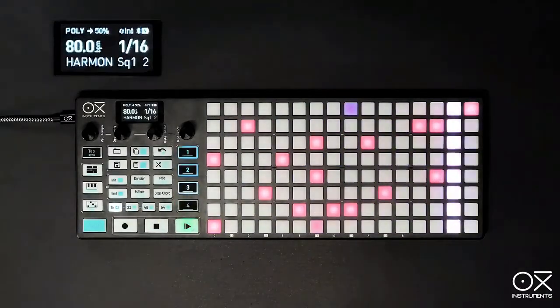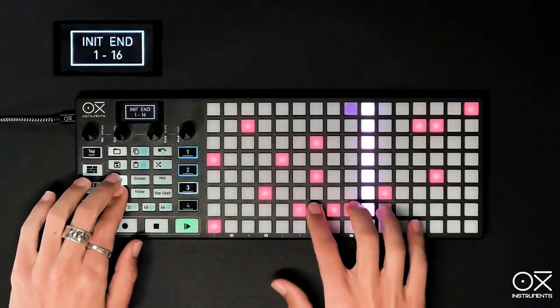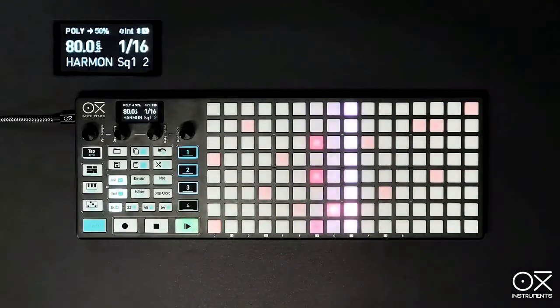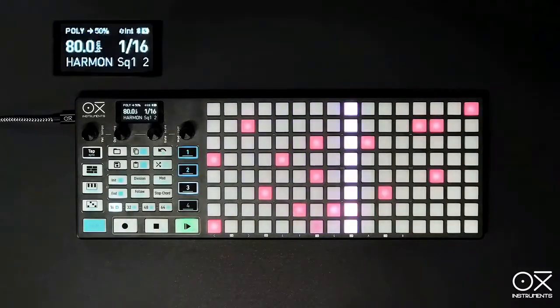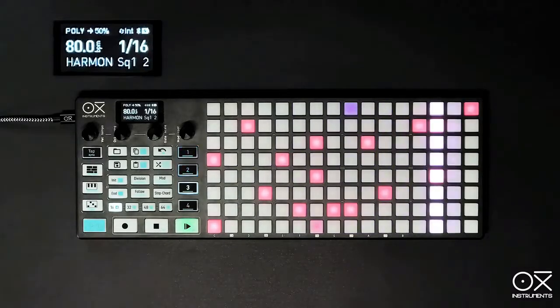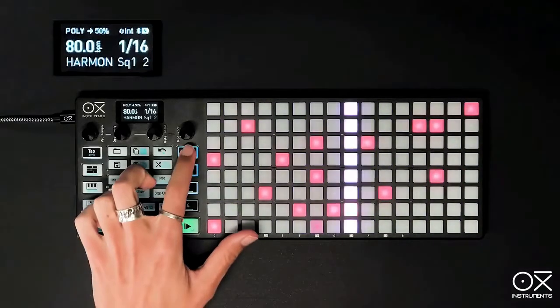The harmonizer mode, together with the powerful and intuitive chord mode OXI ONE has, makes it an amazing tool for composition and real-time performance of many instruments. And of course, harmonizer is also compatible for the CV outputs. We will talk more about that in the next video.